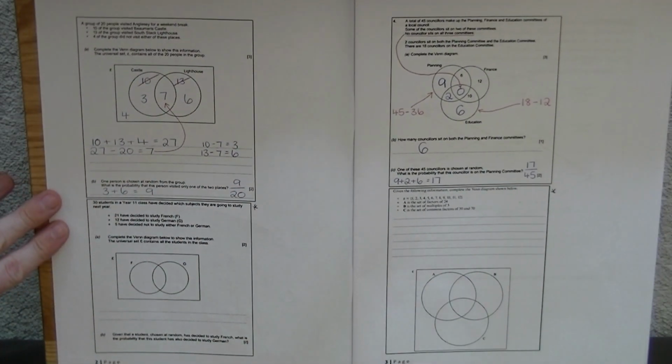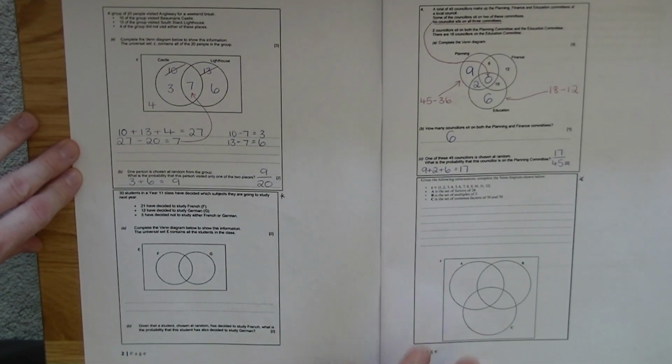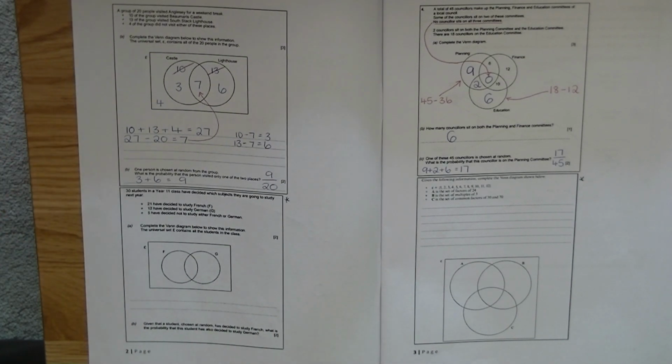2 other slightly different types of question. This one here, again, sorry. 30 students in Year 11 have decided which subjects they're going to study next year. 21 have decided to study French, 12 have decided to study German, 5 have decided not to study either French or German. Well, let's start with the 5.